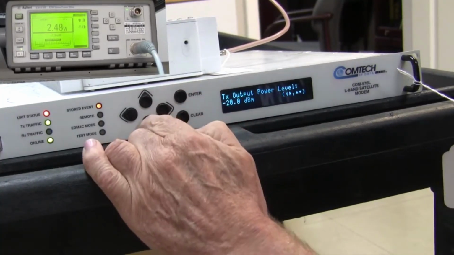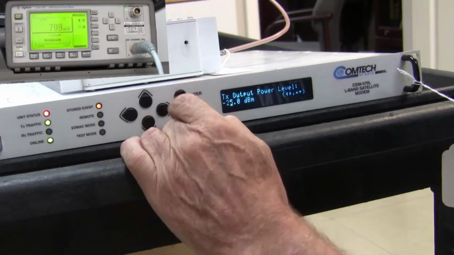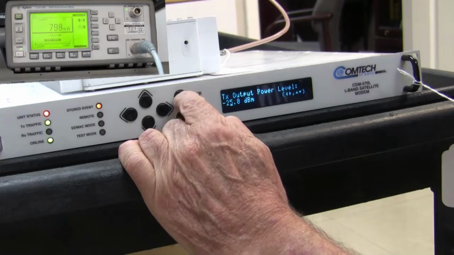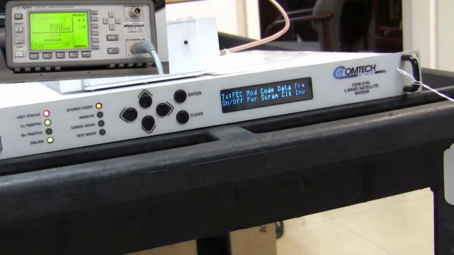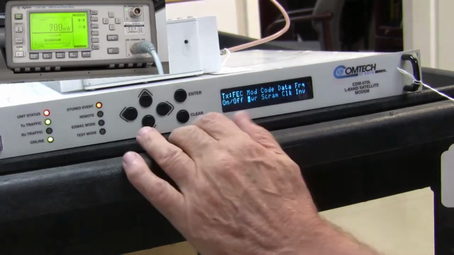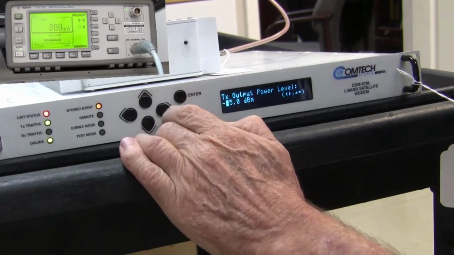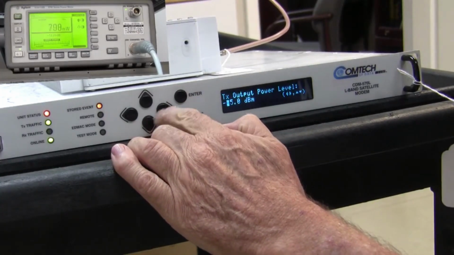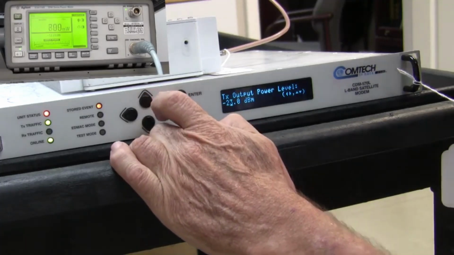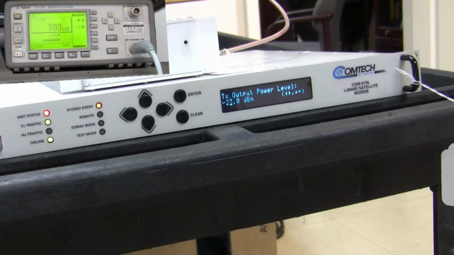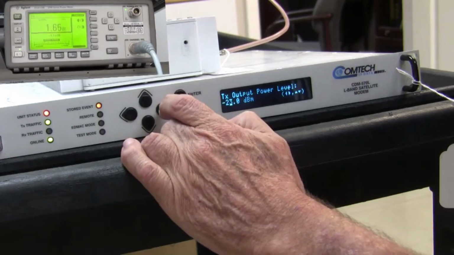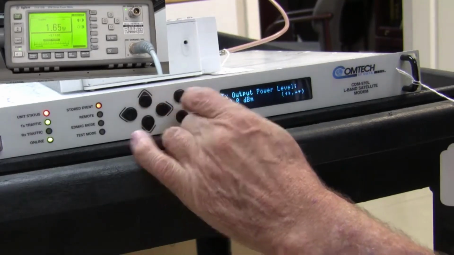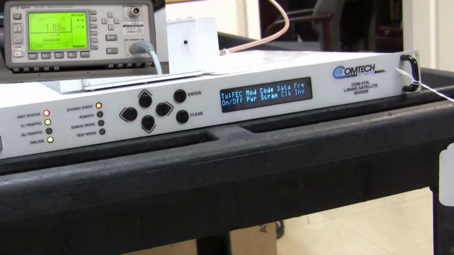I'm going to go back up again. Well, by up I mean I'm going to decrease the power to negative 25. Okay, so that's not quite 1 watt. So we're obviously in the right level now. So I'm going to go down to 23. And we're looking at 800 milliwatts. Now we're at 1.65 watts.